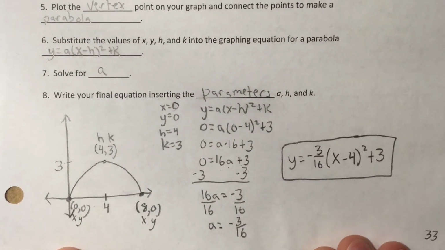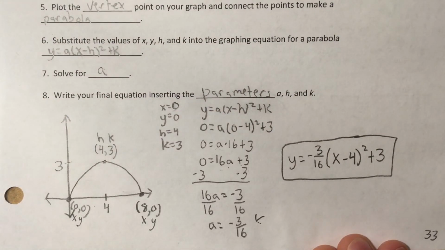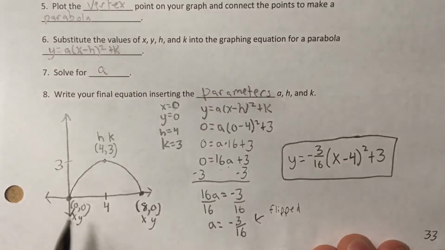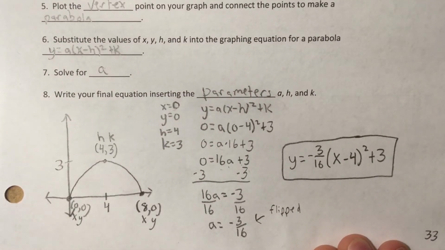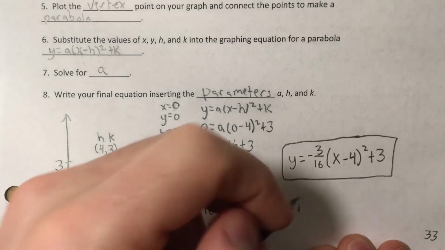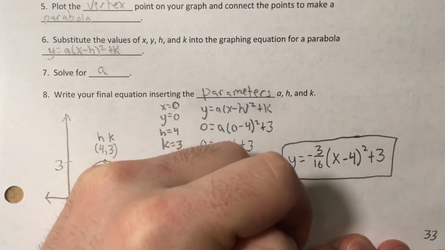Now, one other thing. You may think that having an a value of negative 3 over 16 is kind of strange. Well, think about what the a value means. An a value of negative 3 over 16, and negative means the parabola is flipped, which our parabola is definitely flipped, so that makes sense. And then remember, if we take the absolute value of that, we get 3/16. 3/16 is between 0 and 1, so that means this would also be vertically compressed, or wider.